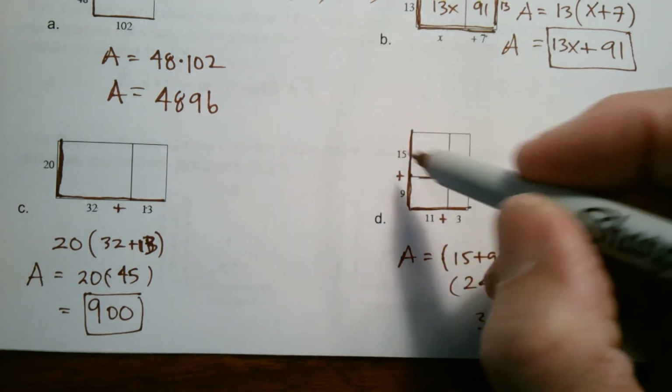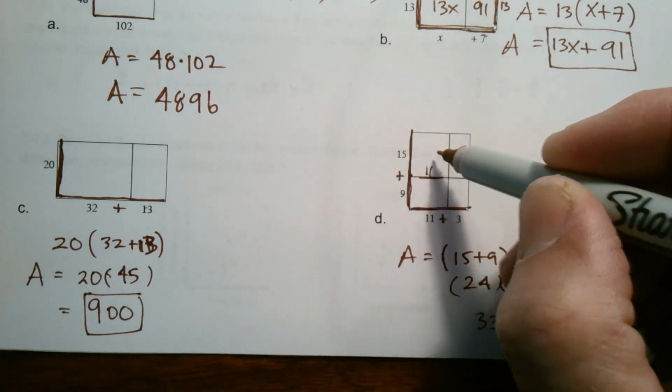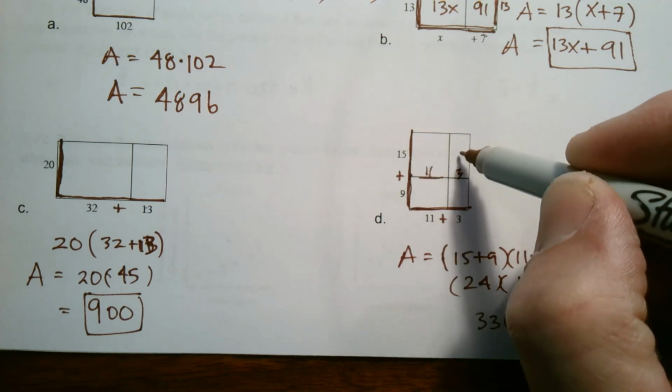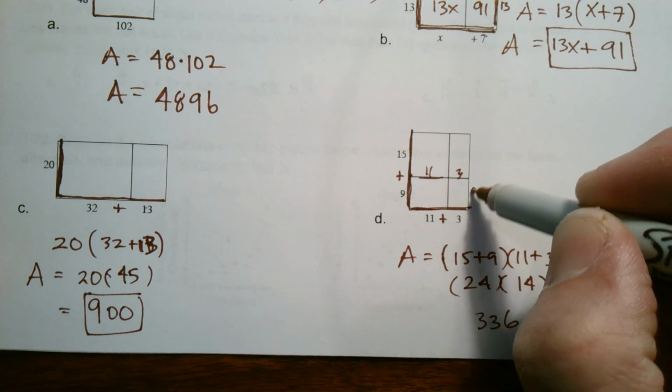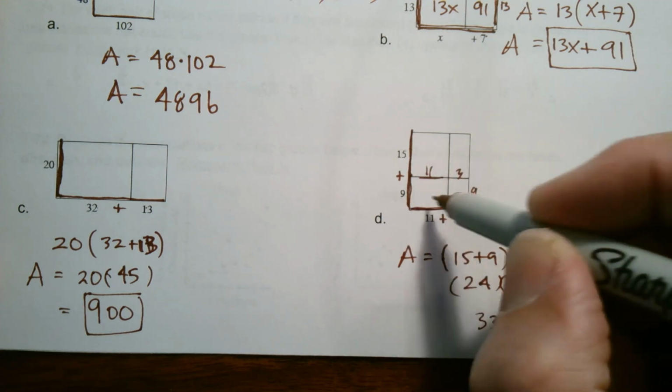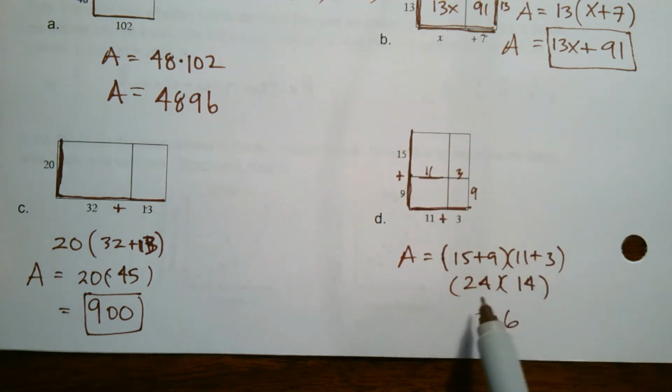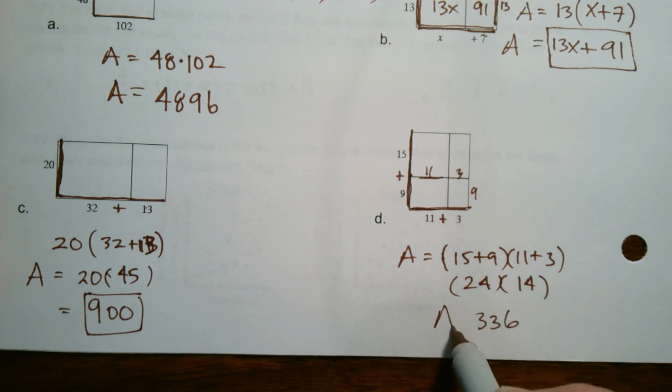If I had found the individual areas, I would get the same thing. I would have taken 15 times 11 and added that to 15 times 3, and added that to 9 times 11 and 9 times 3. I would have added all those individual pieces up, and I still would have had the same answer of 336. All right, there we go.